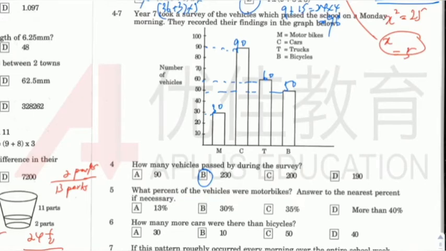Question 5. What percent of the vehicles were motorbikes? So motorbikes got 30. From the first question of this big question, we know the total number of vehicles is 230.